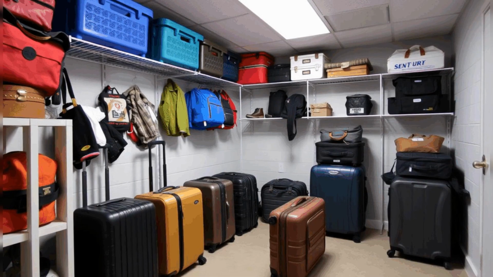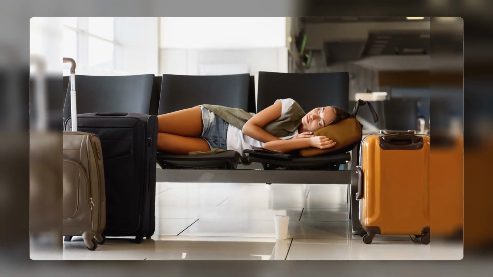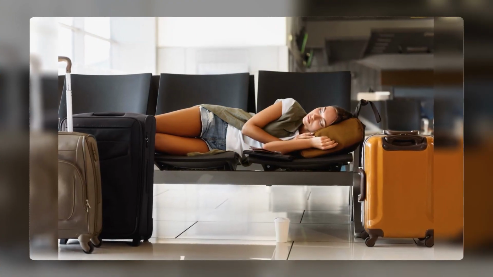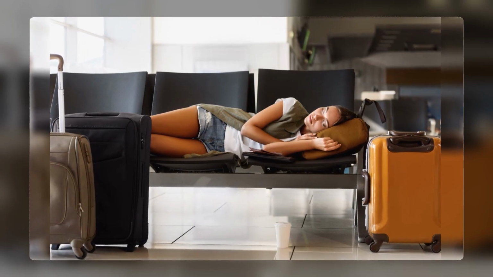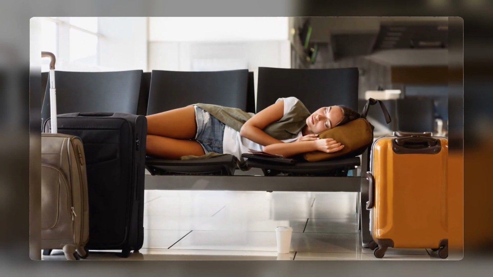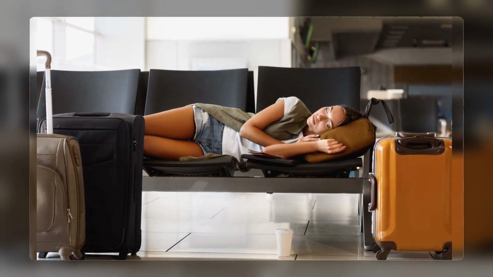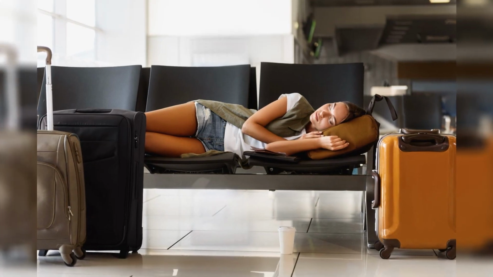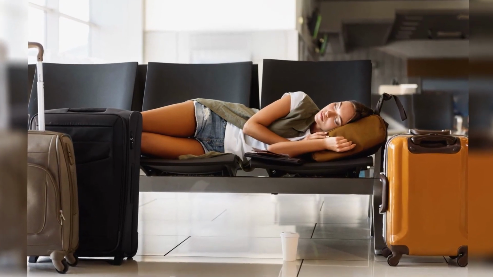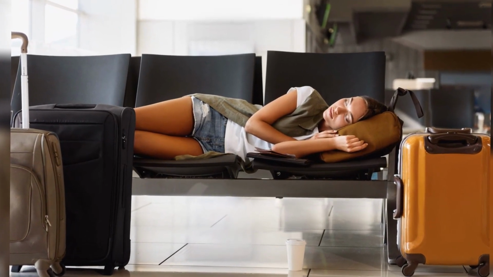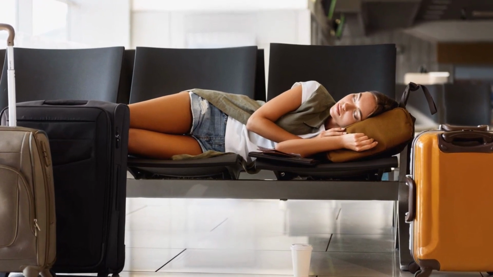Check visa and transit rules for the country of each layover. A 90-minute international transit in a country with passport control can still require a transit visa in some places. Look up the airport map. Note whether your arrival and departure gates are in the same terminal or require a shuttle or train. Terminal transfers can add 20 to 60 minutes.